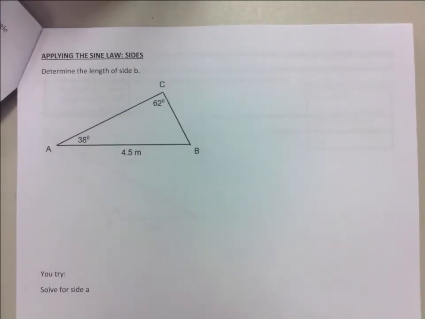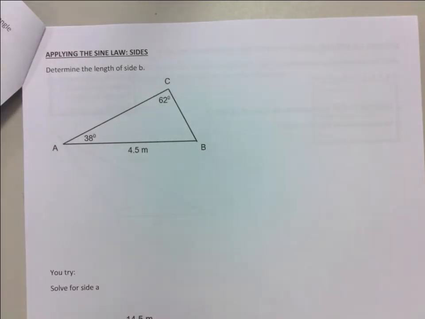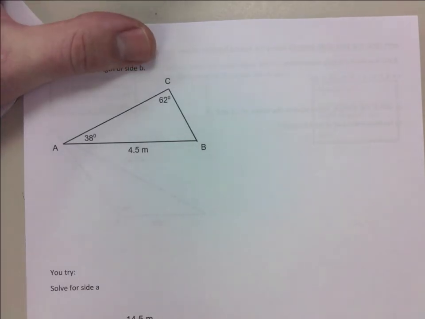Let's use sine law. We're going to first calculate sides. Pay attention because right after this, I'm going to ask you to try it already. That's how smart you guys are. I only need to give you one example. So let's look at this. Let's imagine for a second we don't know that this is sine law. Let's imagine we have to pick.